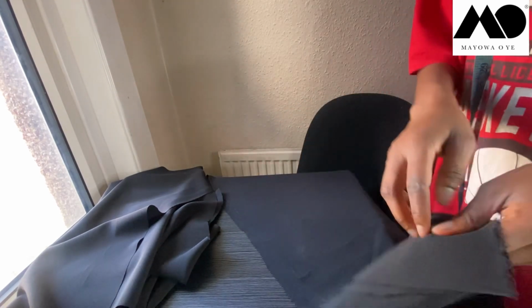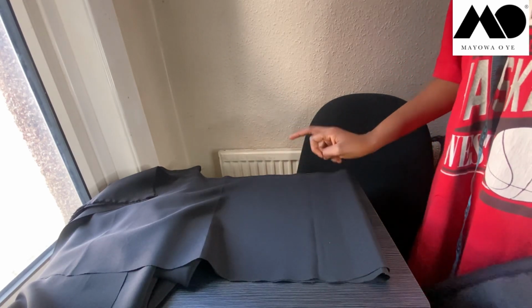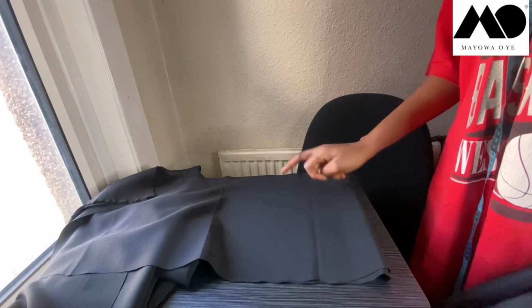So everything here is 54 inches, and the length from here to here is about 12.5 inches. Still on the ruffle part, I want the length of my ruffle to be 7.5 inches, and this is 12.5 inches.